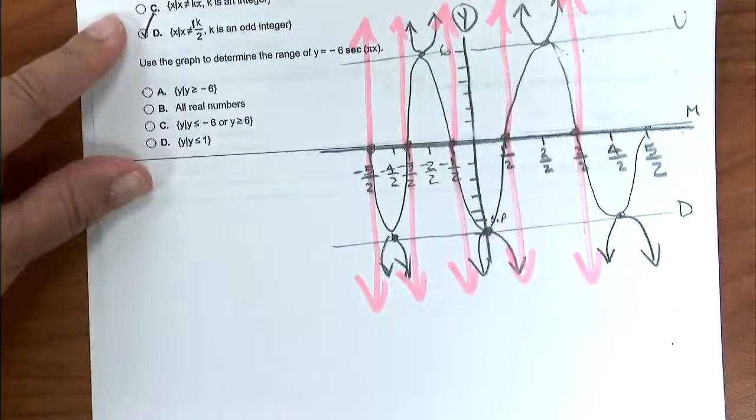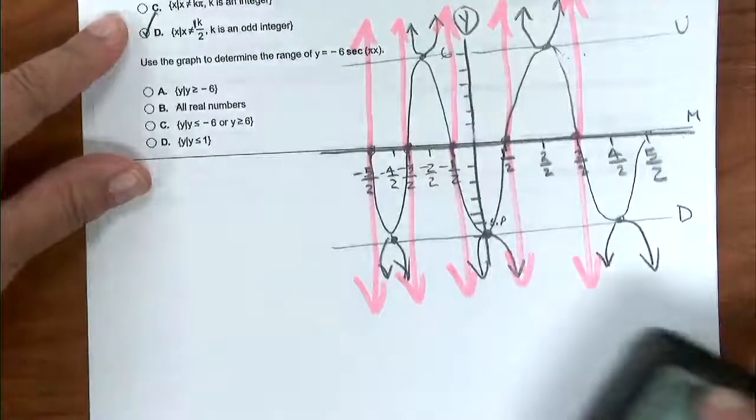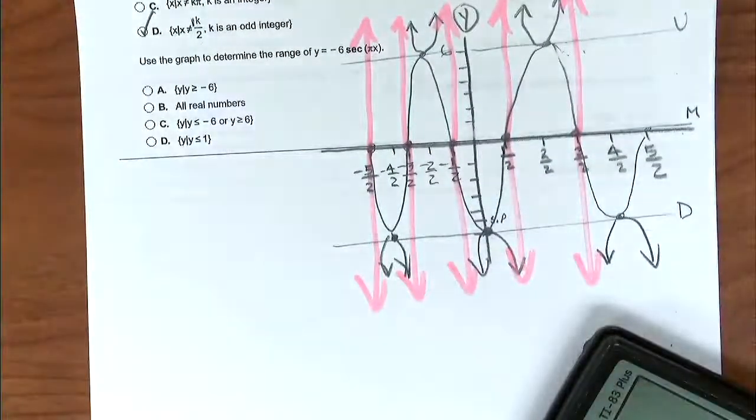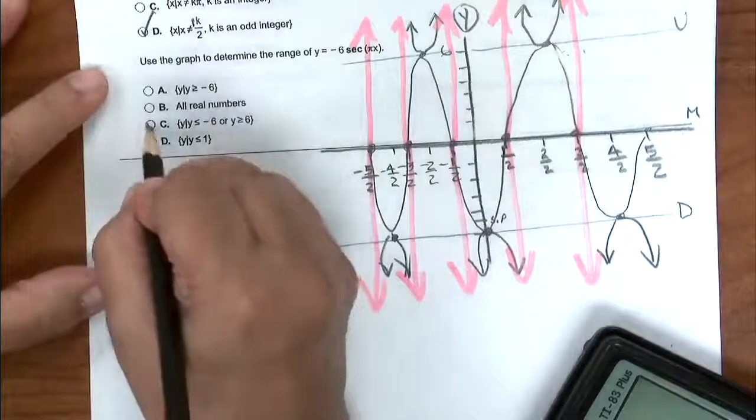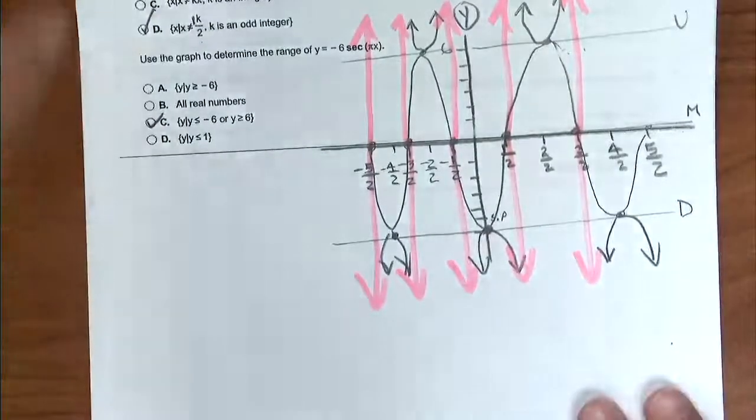What is the range? Remember, only use the parabolas when you're talking about the range. So those ones that open up, aren't they 6 and above? And the ones that open down are -6 or less. So that would be this one. Okay, last one. I'm going to finish with a tangent. That's all I have time to do.